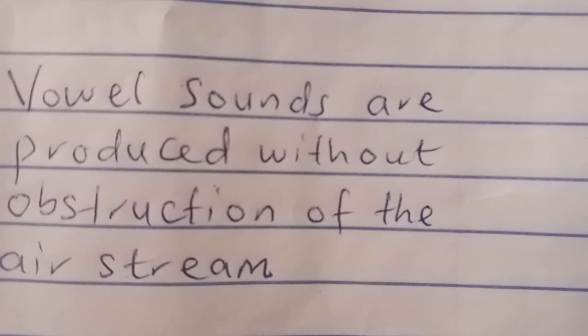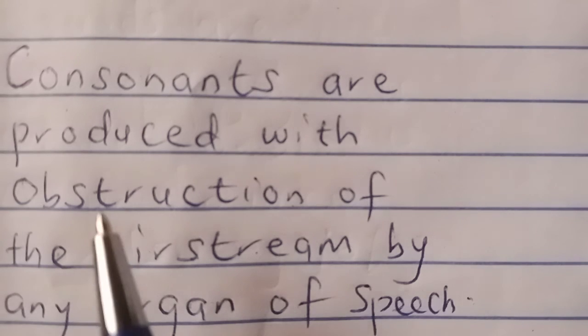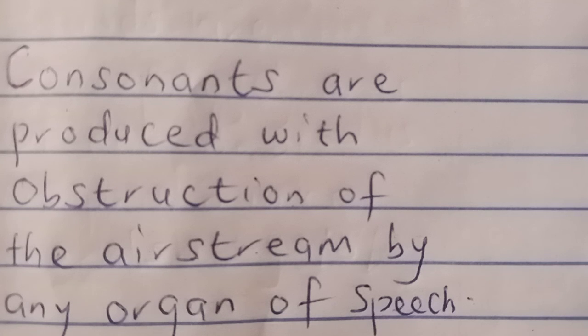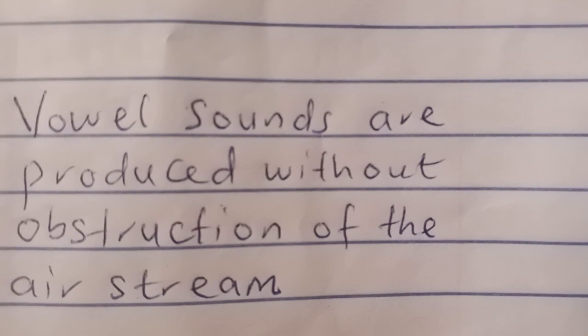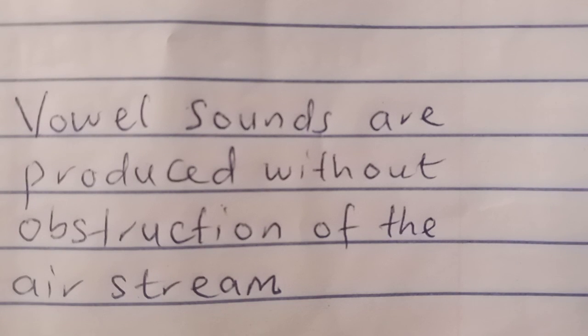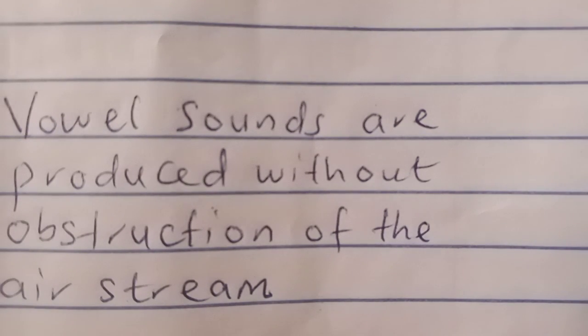For consonant sounds, when you produce them, there is a blockage or obstruction of the air by any organ of speech, like your b, like your g. You know, there's blockage of the air. You have to force the air out through the obstruction. But in the case of vowel sounds, there are no obstructions of the air. So when you say ah, when you say e, the air comes out freely without any obstruction of the air. That is how you differentiate consonant sounds from vowel sounds.